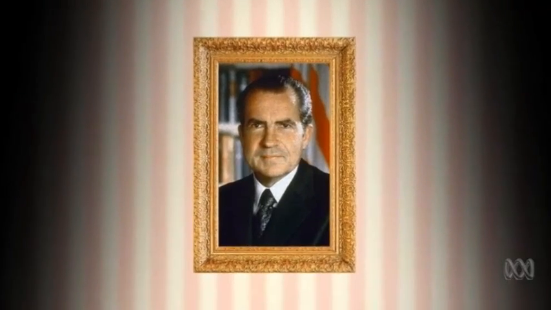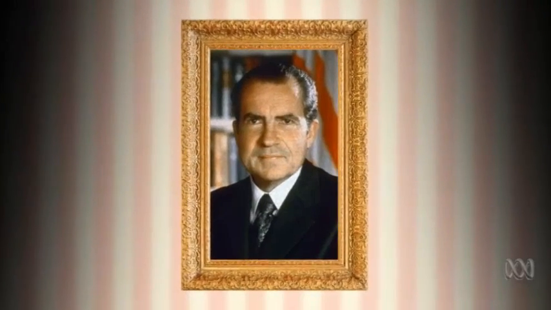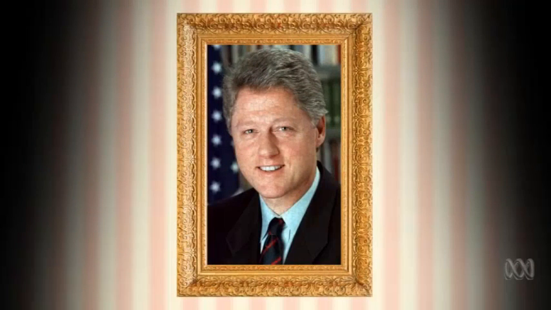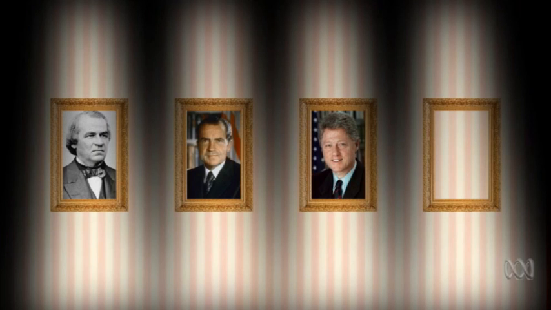In 1974, President Richard Nixon resigned to avoid impeachment when conviction looked pretty likely. And in 1998, the Senate found Bill Clinton not guilty of perjury and didn't get the 66 votes they needed for the obstruction charge, so he survived as well.